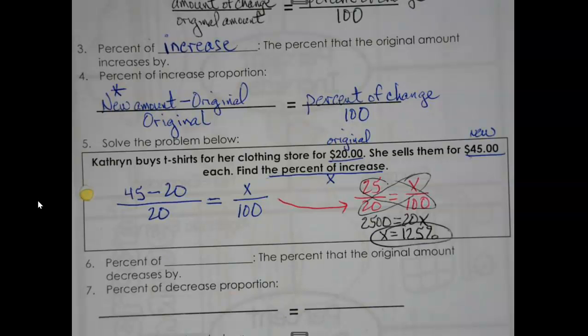So yeah, when the original is smaller than the new, it's going upward. You can get some numbers that are over 100. It won't be every time, but it's possible.